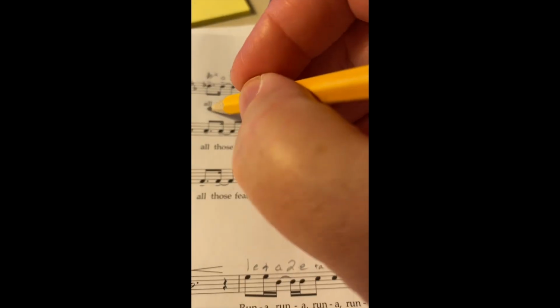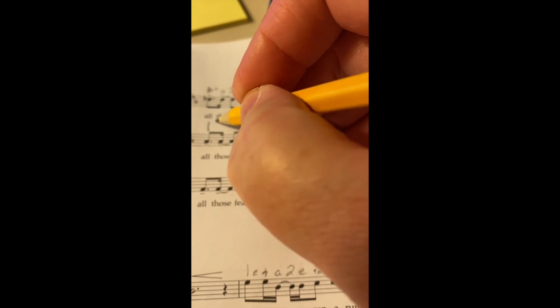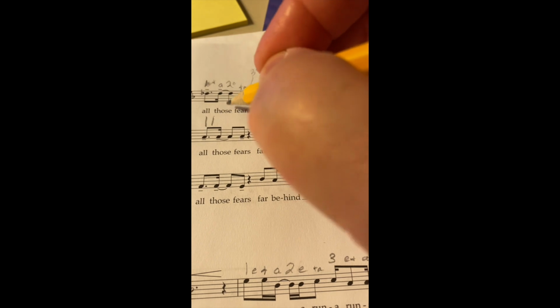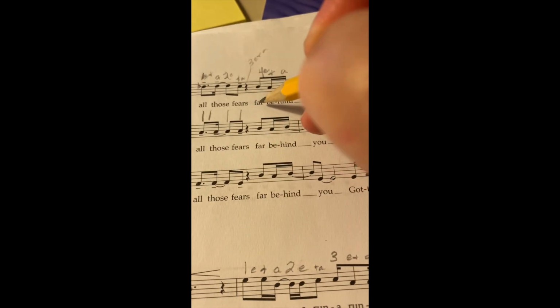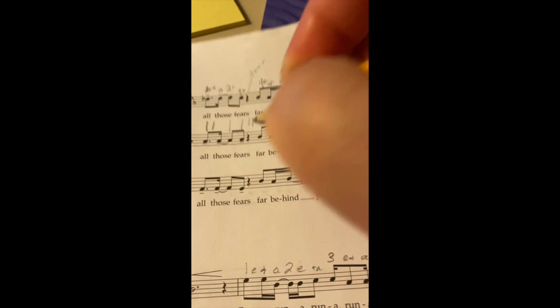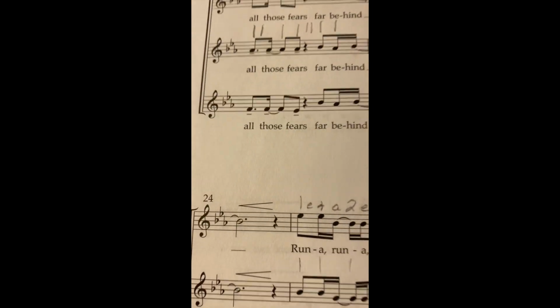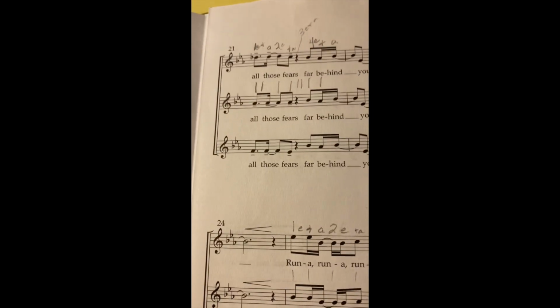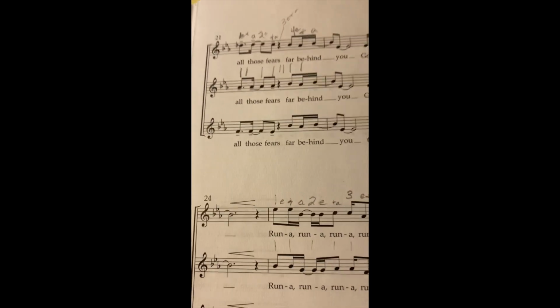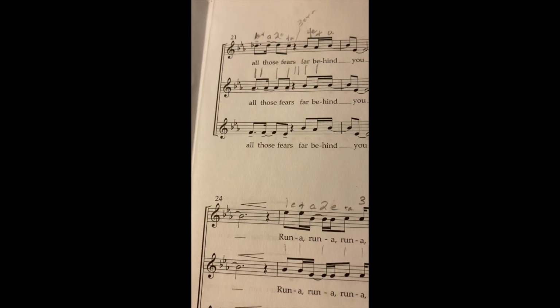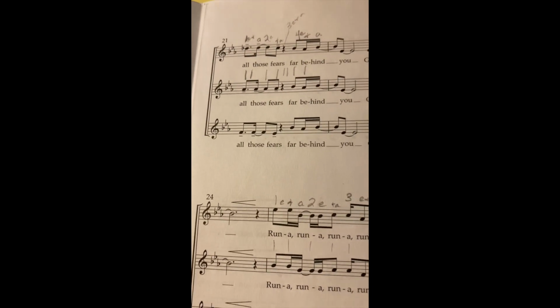But me, when I play, I'm going to put a slash where my 8th notes go. That one goes on the and, 2, and, 3, and, 4, and. So when I've got to figure it out, I'll have all those fears far behind.